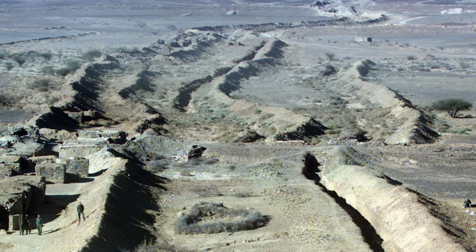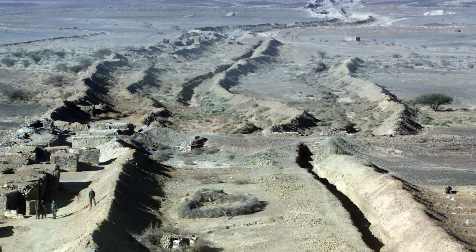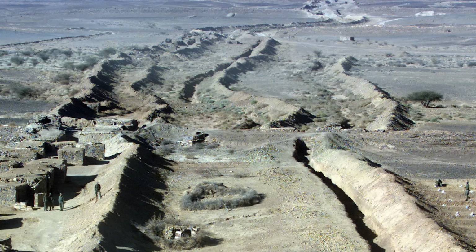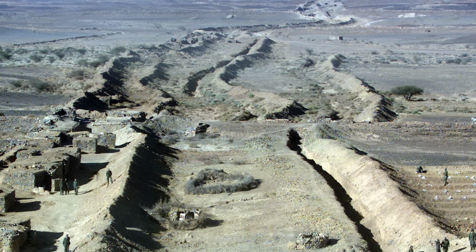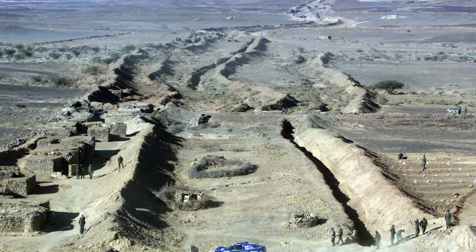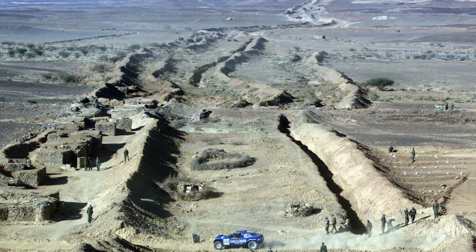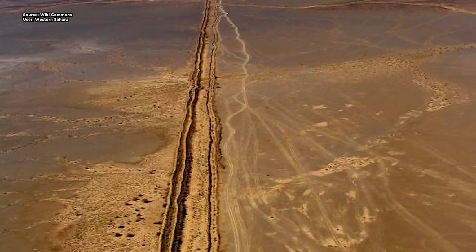The wall became known as simply the Berm, and it is still, to this date, the largest and longest active military wall and series of fortifications anywhere in the world. The Moroccans filled the wall in with literally millions of landmines, which also makes it the longest continuous minefield in the world as well. These millions of landmines make the wall almost impenetrable.